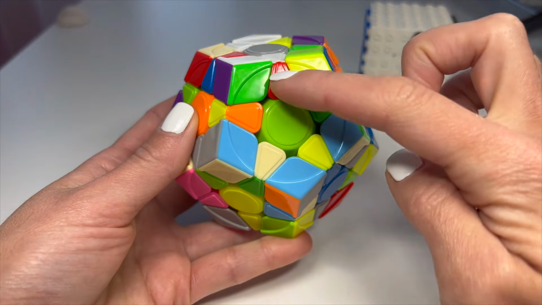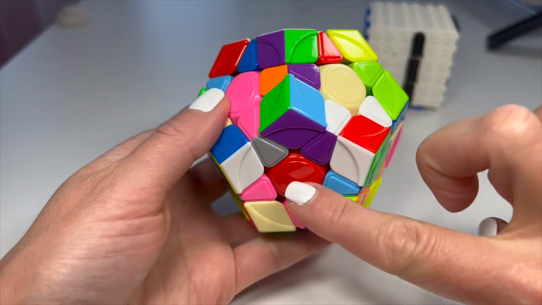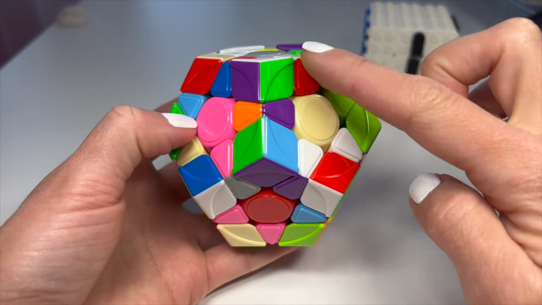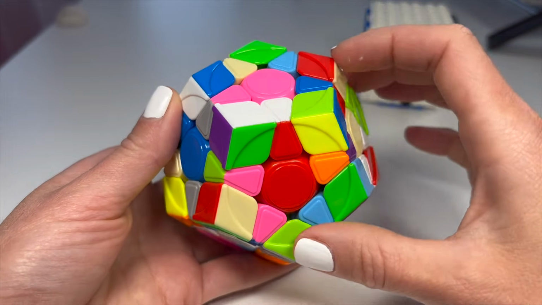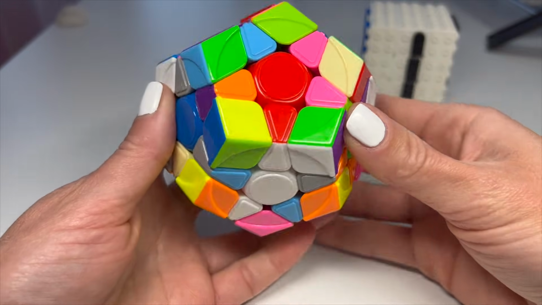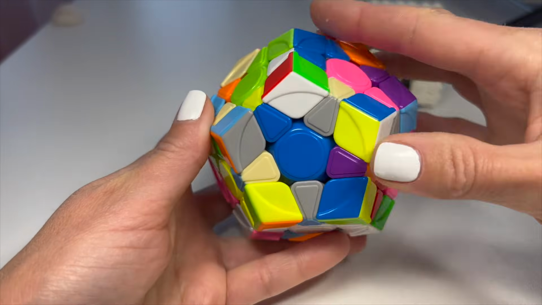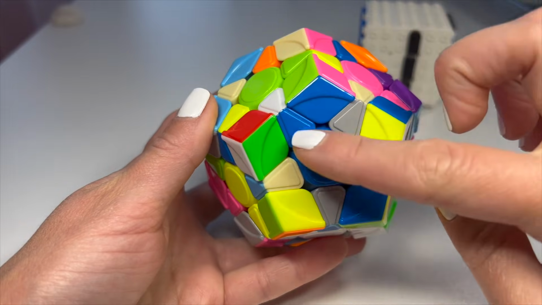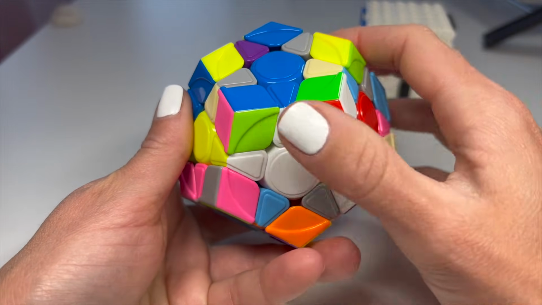Now let's solve this white-red edge. We should find the red center and put this edge next to the red center. Then send it to the white side. We will apply this approach to all edges. The white-blue edge was connected with the blue center and sent to the white side.